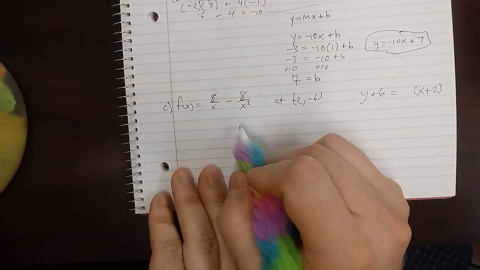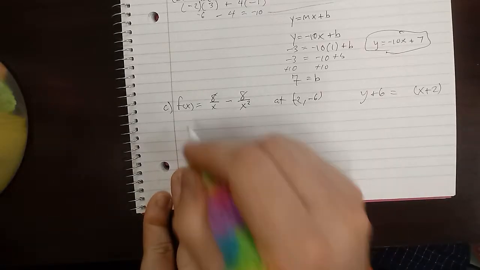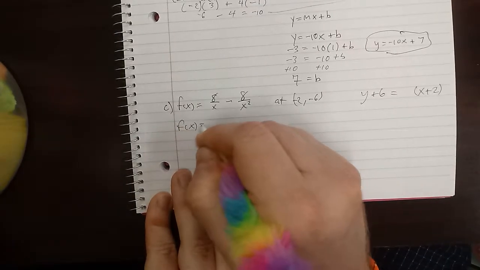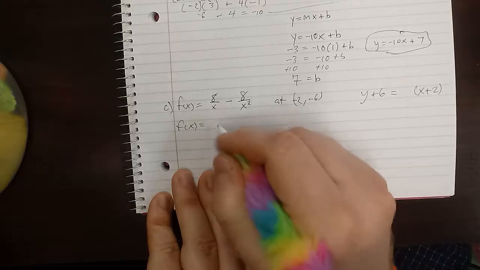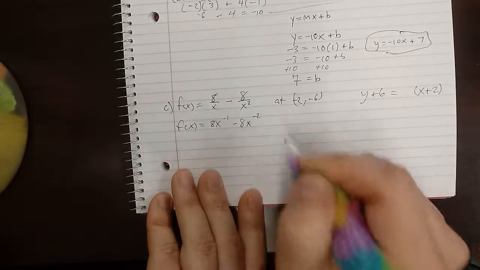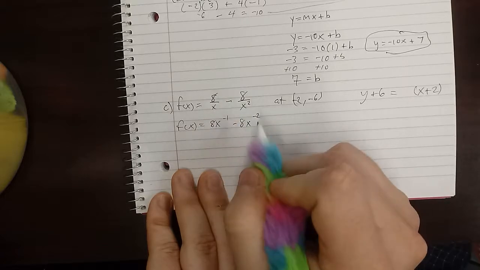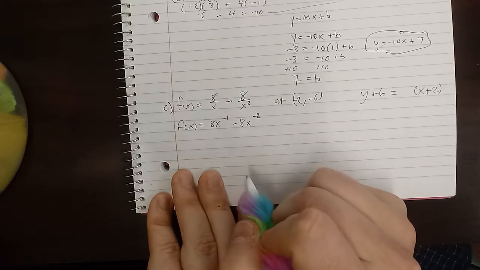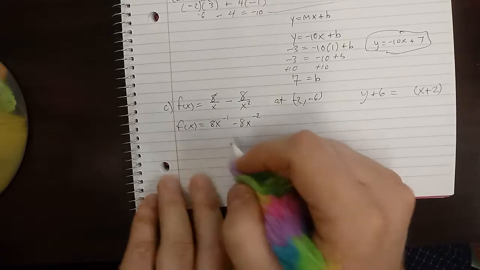So back to f of x, I'm going to try to find f prime. Well, before I find f prime, I'm going to rewrite this as 8x to the negative 1 minus 8x to the negative 2. Yes, you could do quotient rule on both of those. No, I don't think that's a good idea. Sounds really nasty.